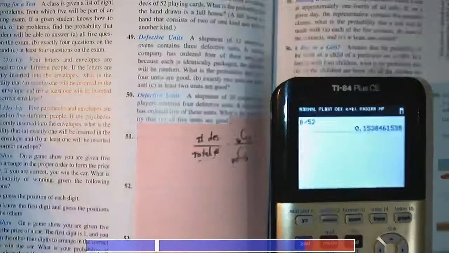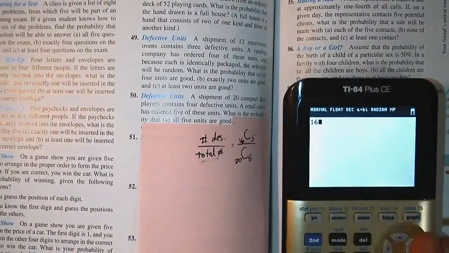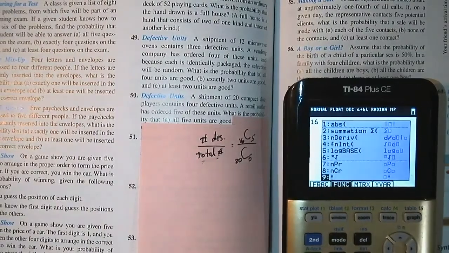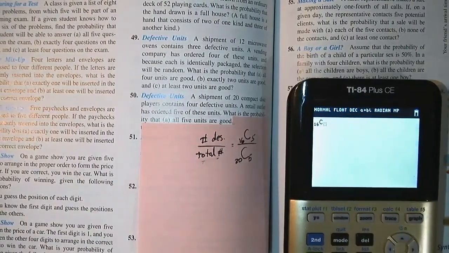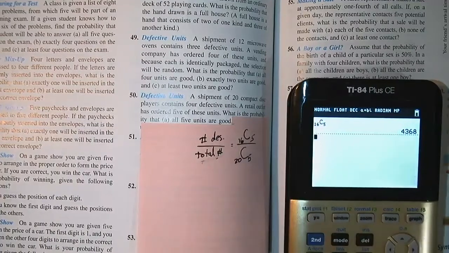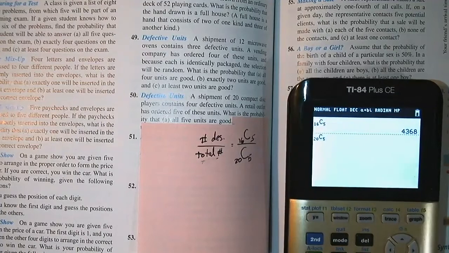So let's do that. So in the top of my fraction, I've got 16. And then wherever it is that you find your combinations feature. So 16 combination with a 5, big number, 4,000 something. In the bottom of my fraction, 20 combination with a 5.